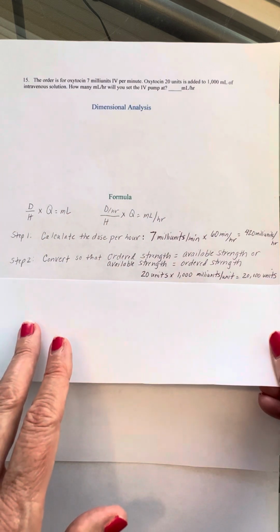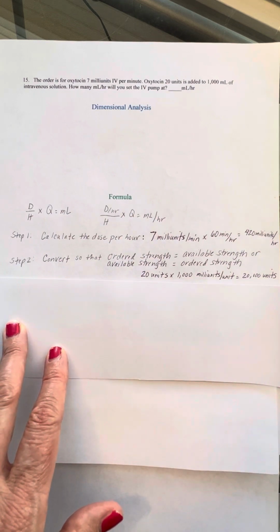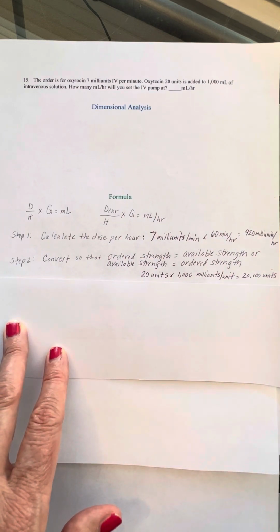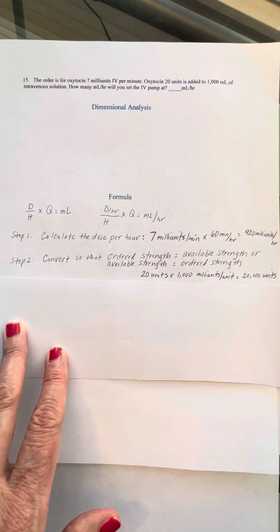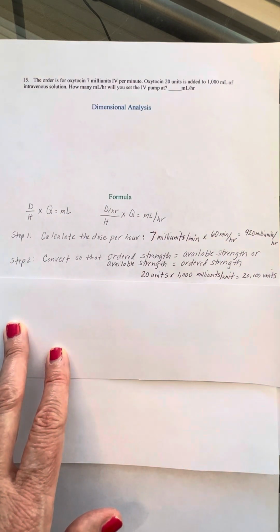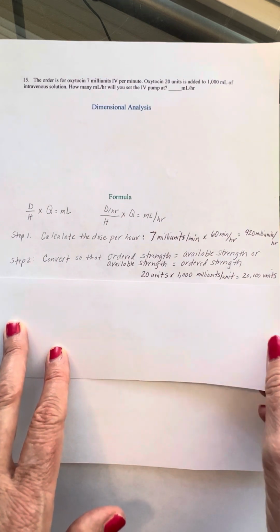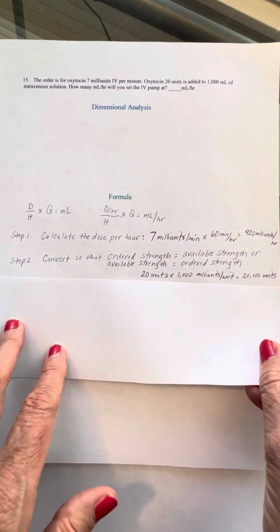So we're going to take our 20 units that are in the 1,000 mLs, and we're going to multiply by 1,000, because there's 1,000 milliunits per 1 unit. And so that gives us 20,000 milliunits now in 1,000 mLs as our new available strength, our new available drug on hand, essentially. It's just a big drug on hand.